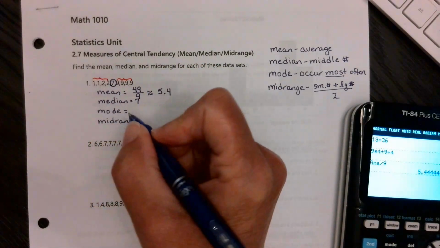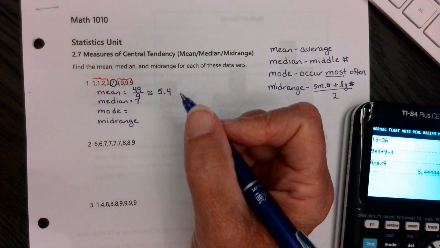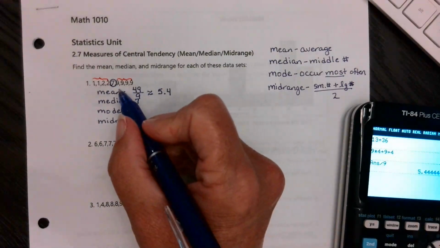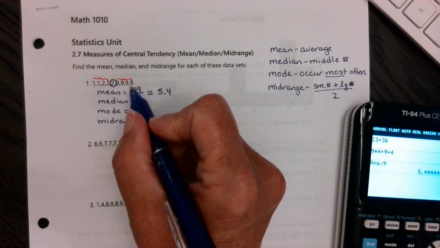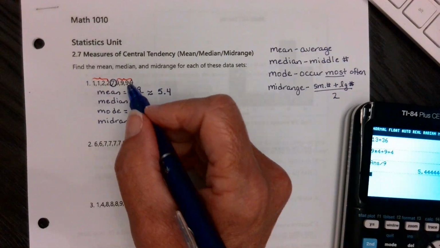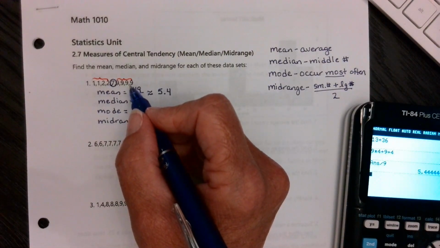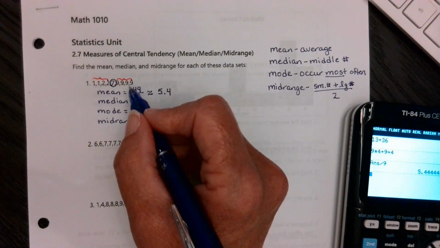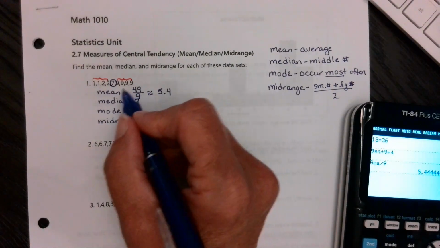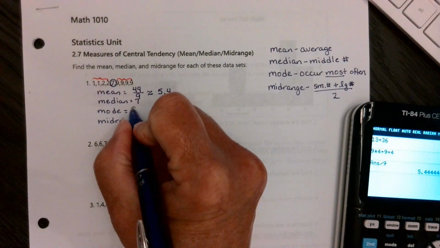And the mode is the number that occurs the most, the one that is mentioned the most, and that would be 9 because there's 4 of them. Sometimes you can have no mode. You can have more than one. In this case, the 9 is mentioned more than anything else, so that would be our mode.